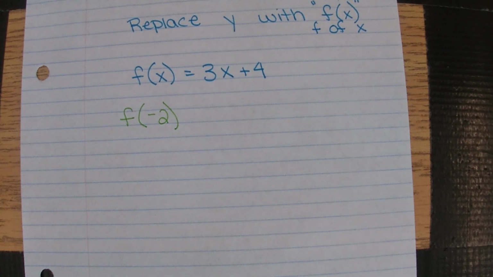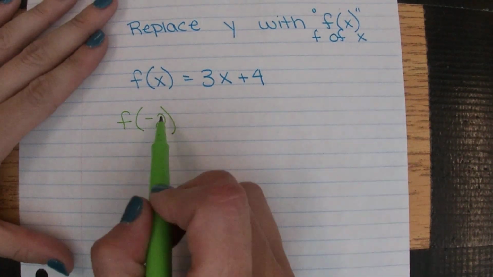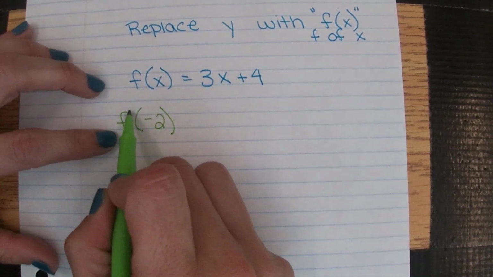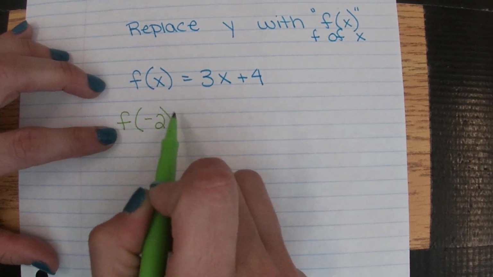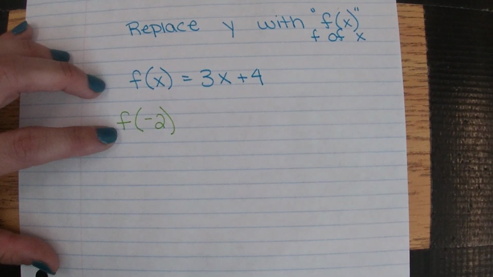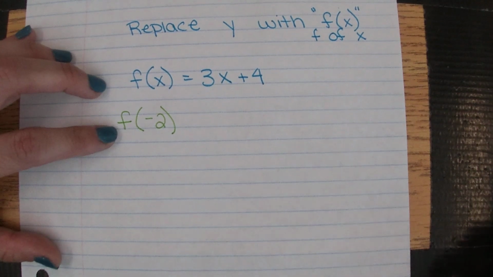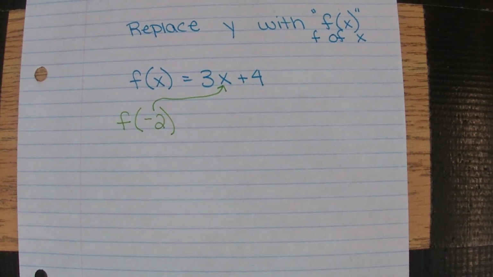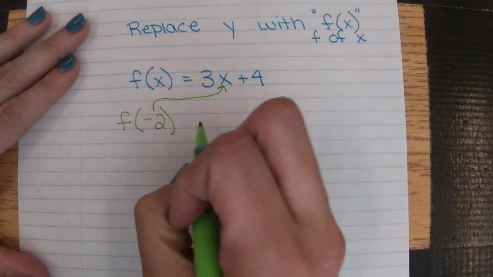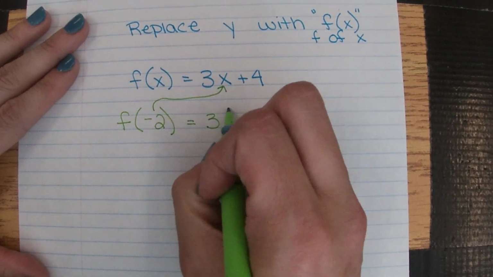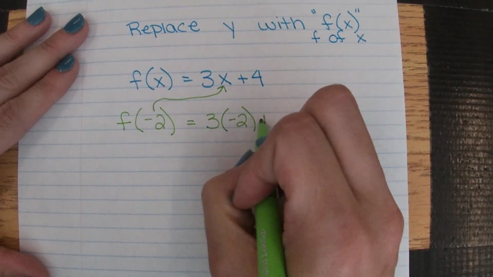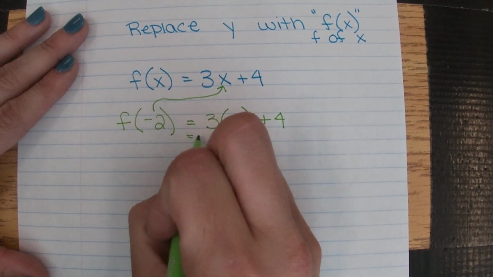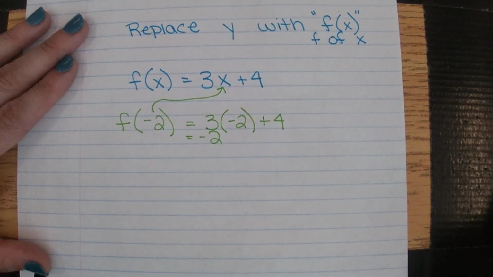All this is really asking you to do is to, instead of thinking about this as x equals 2, right? It's the same thing. It's saying evaluate the function f when x equals negative 2. The process is the same. We want to take this negative 2 and we want to substitute it in for x. Okay, so instead of saying 3 times x, we'll say 3 times negative 2, right? Which is negative 6 plus 4, which gives us a negative 2.